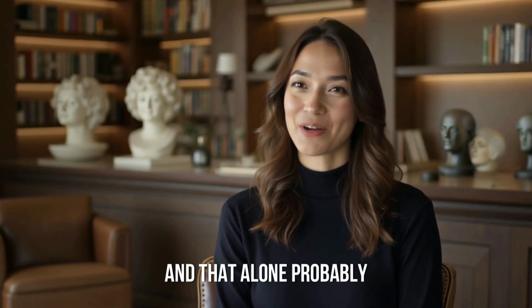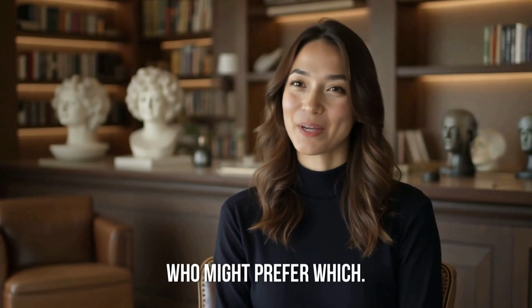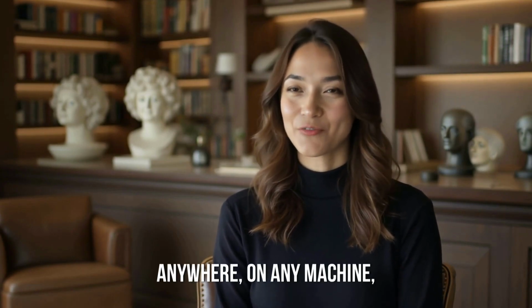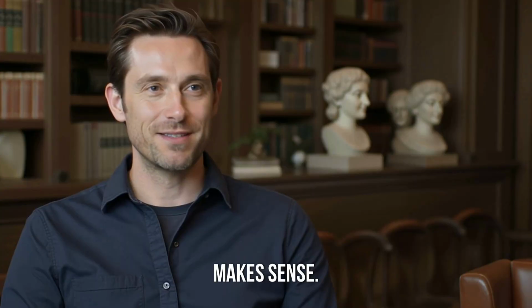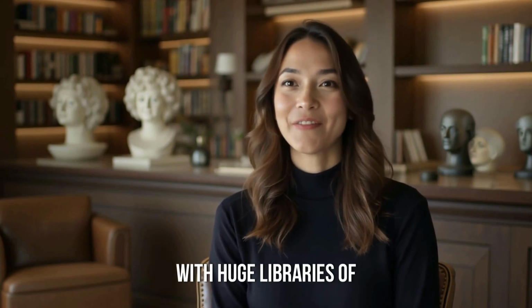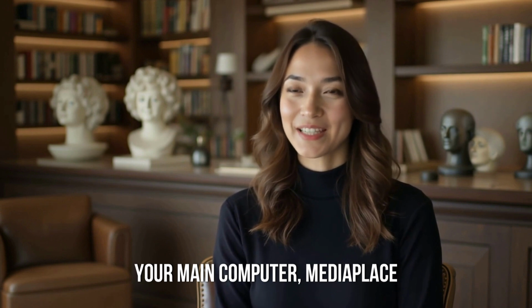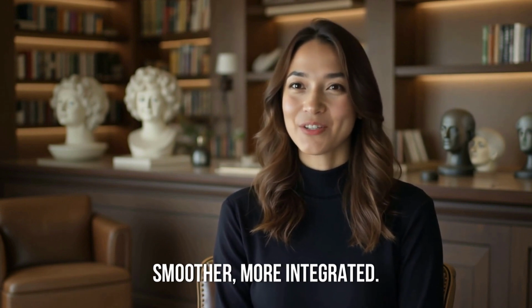Right. And that alone probably tells you something about who might prefer which. How so? Well, if you need to make quick edits anywhere on any machine, Fotor's web access is great. Makes sense. But if you're working with huge libraries of files stored locally on your main computer, MediaPlace being desktop might feel smoother, more integrated.